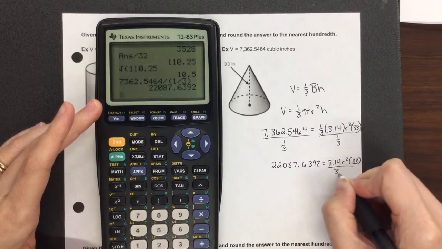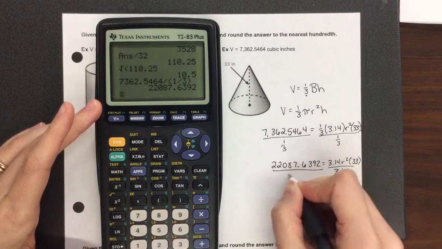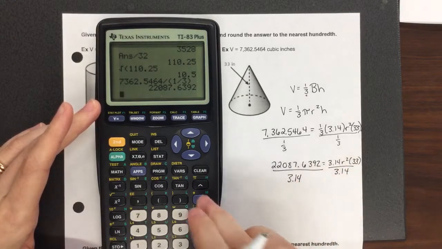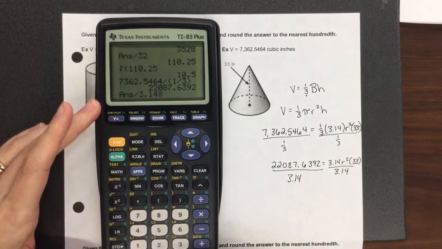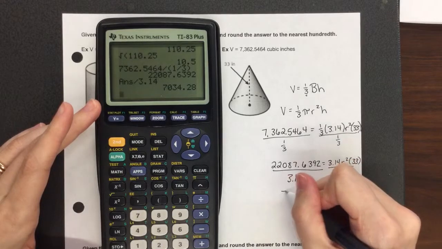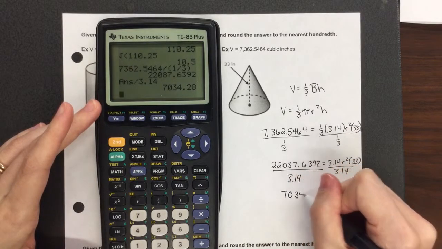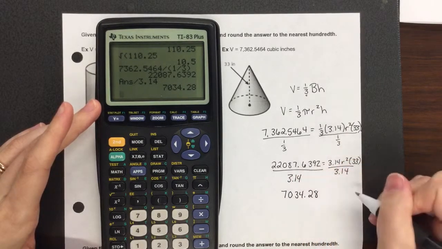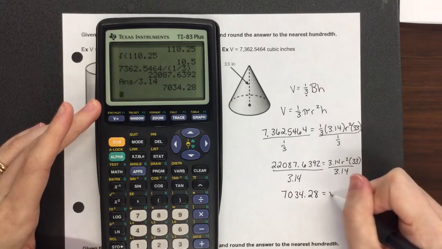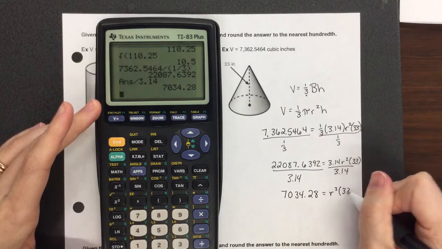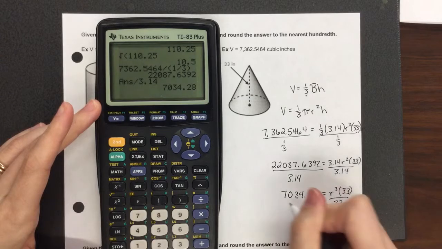So divide both sides by 3.14. And that's going to leave us with 7,034.28 is going to be equal to r squared times 33. Divide both sides by 33.